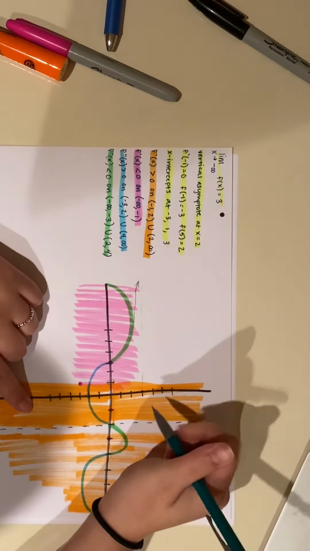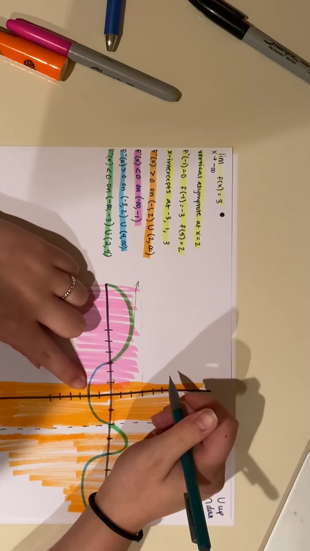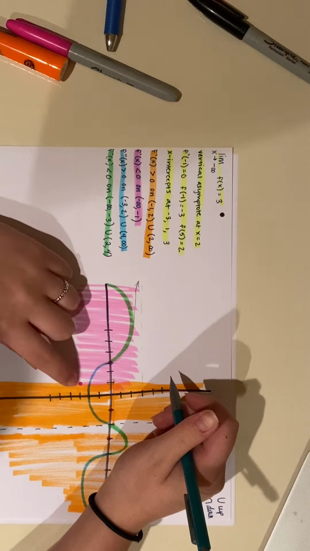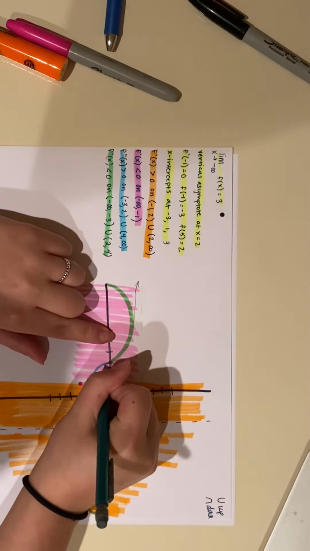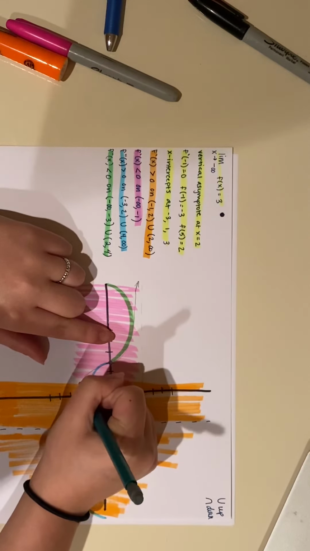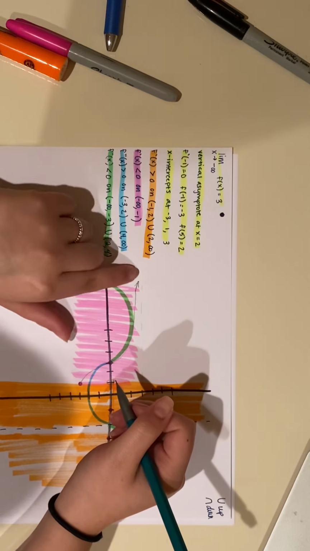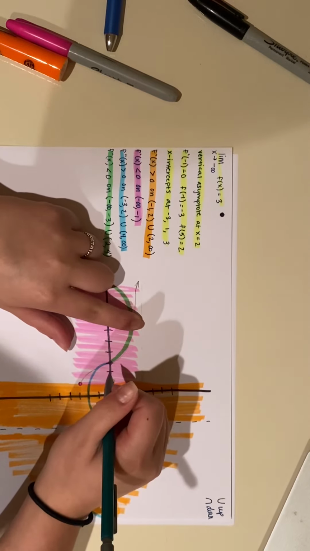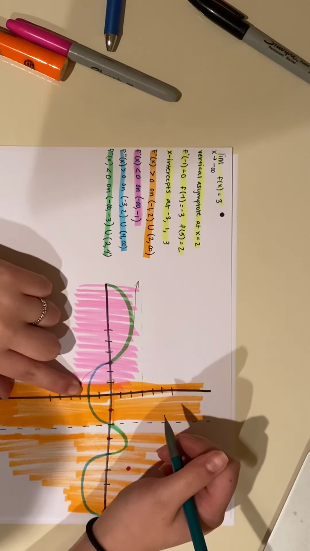And then I know that at this point I'm still decreasing because I'm still in the pink. And I need to hit this point. So I know that I'm going to be going down because I've annotated that my concavity is downward at this point. I'm sorry, down here, and then I changed to up here.